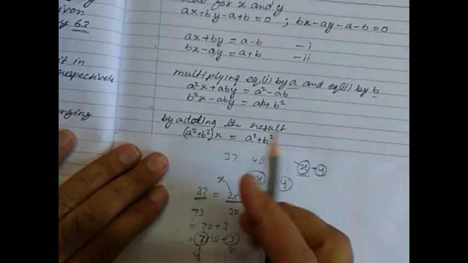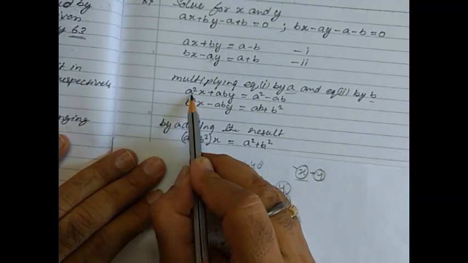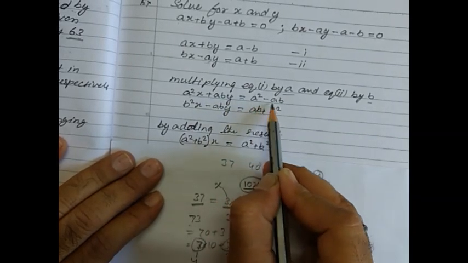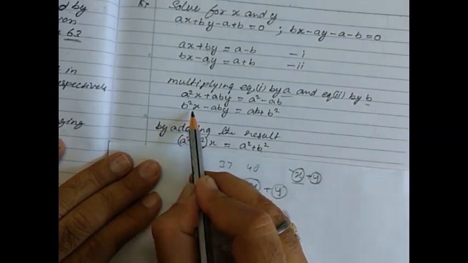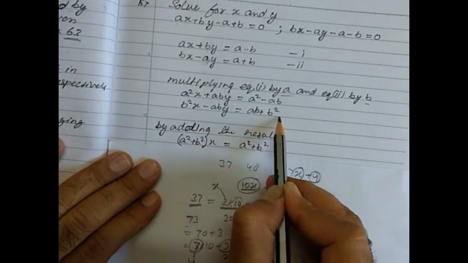If we multiply this, we get a square x plus aby is equal to a square minus ab, and the second equation converts into b square x minus aby is equal to ab plus b square.